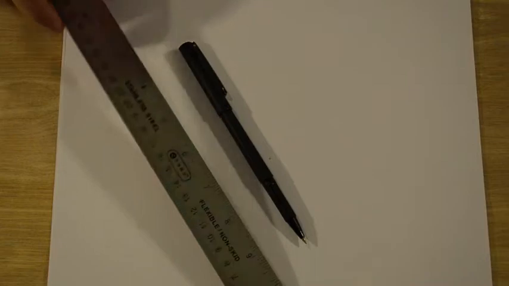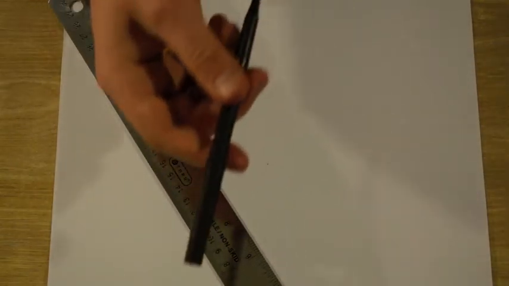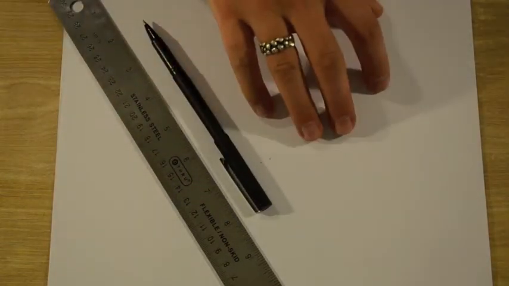So what we need for this is a ruler. Right here, just a plain metal. I've got a cork-backed one. You don't necessarily need a cork-backed one. And then a pen or a pencil. I'm just going to be using a black pen. Nice and simple. And obviously, paper.